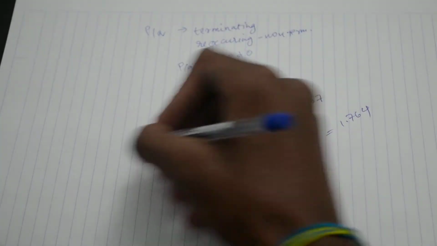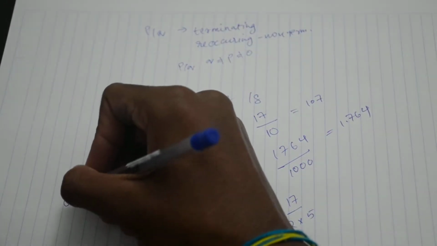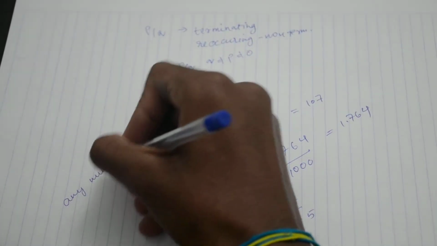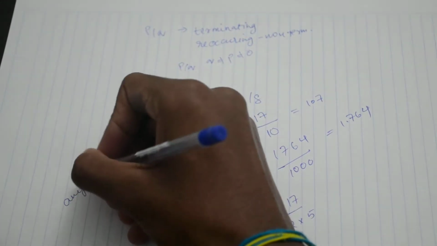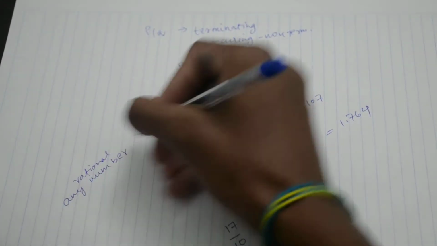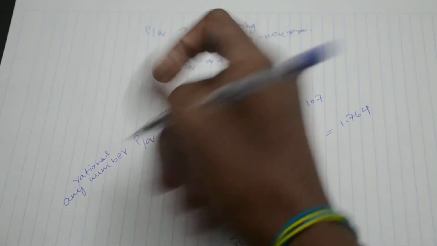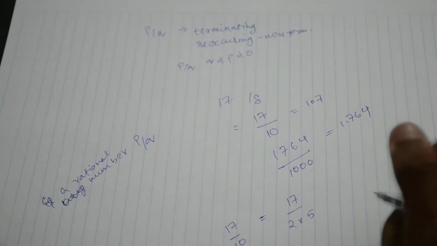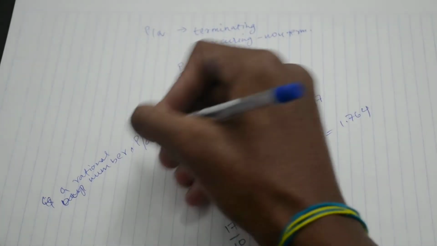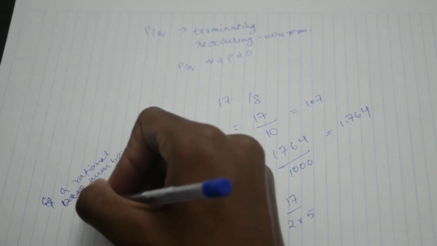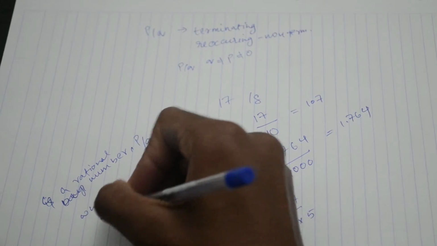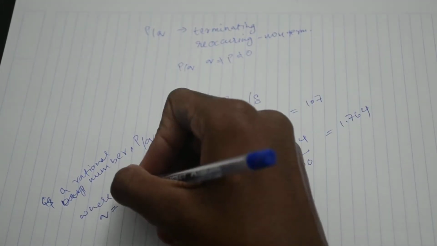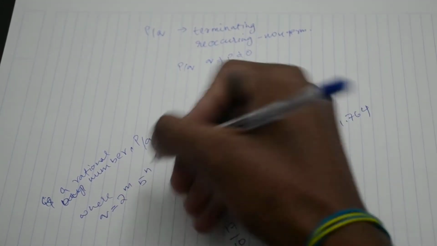Thus, we can write it that any rational number of the form p by q is a rational number of form p by q, where q can be written in the form of 2 to the power m into 5 to the power n.